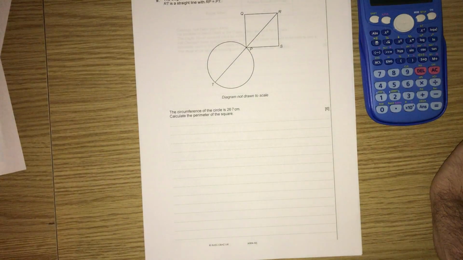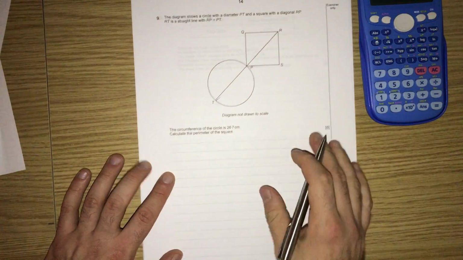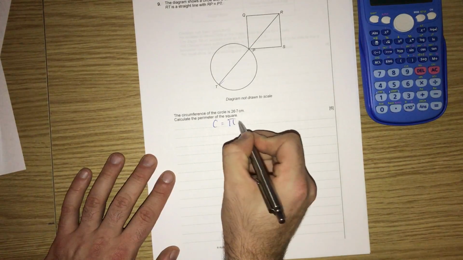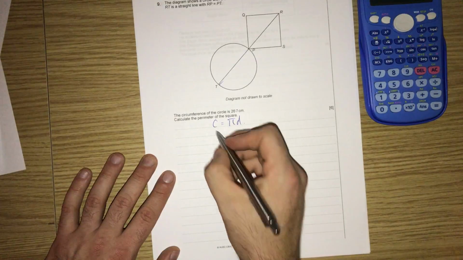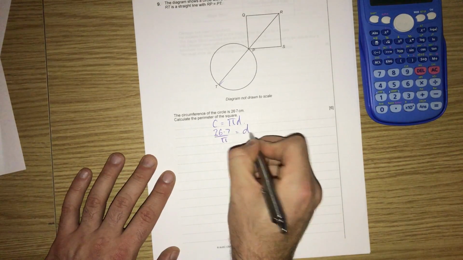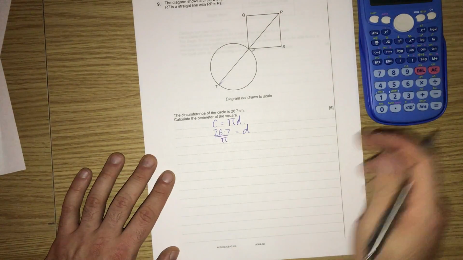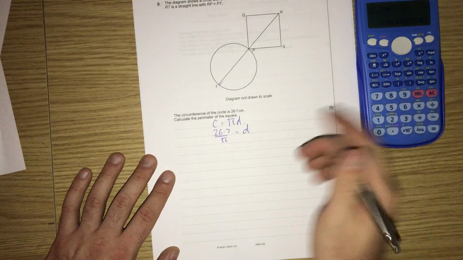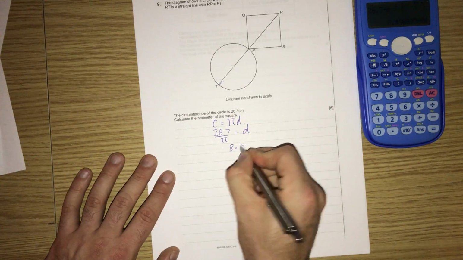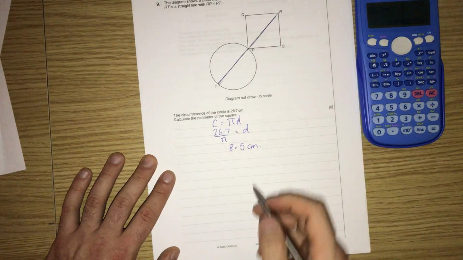Question number 9. The circumference of the circle is 26.7. Find the perimeter, and they tell us that this line and this line is the same. So using c equals pi times diameter, I can find the diameter of that circle. As I know, 26.7 divided by pi will be the diameter. So 26.7 divided by pi gives me 8.5 centimeters as the diameter of this circle. That tells me the diameter here is as well.